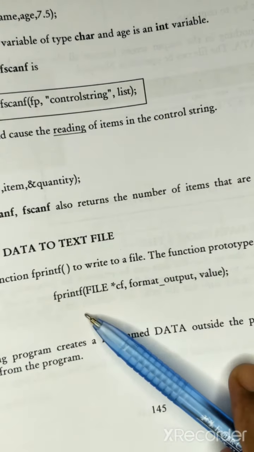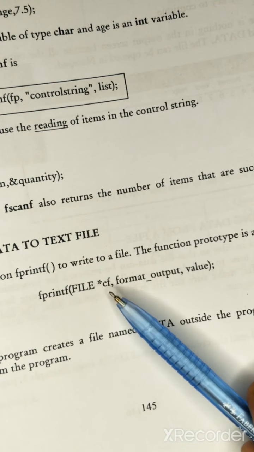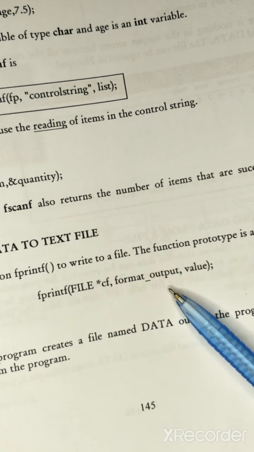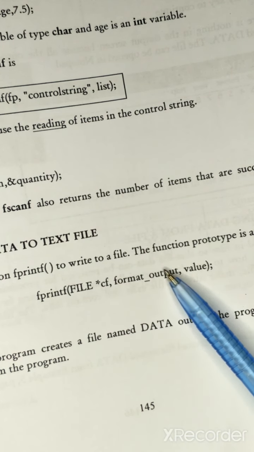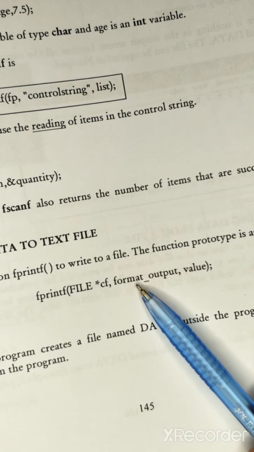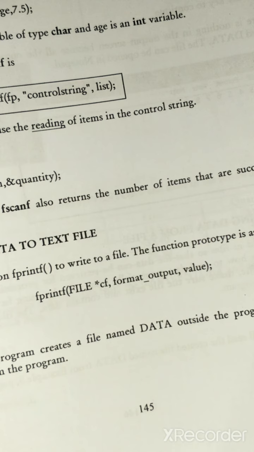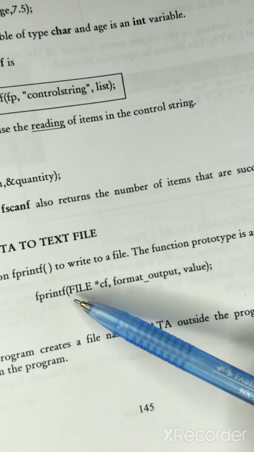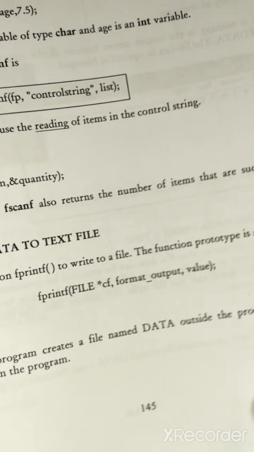So we have fprintf, which file, then the format of output and the value. The format of output is where we have %d, %f, and so on and so forth, and then the list of variables. And of course here is the file pointer. So look at the example.